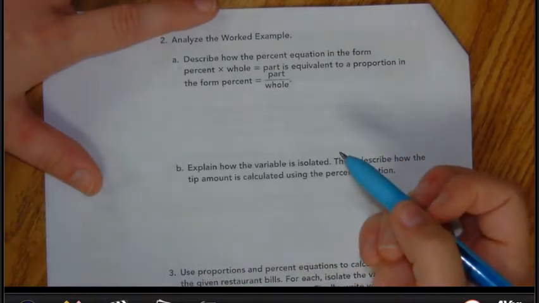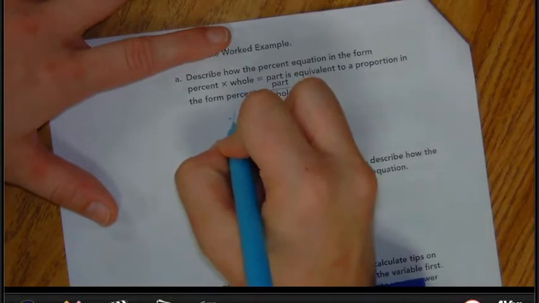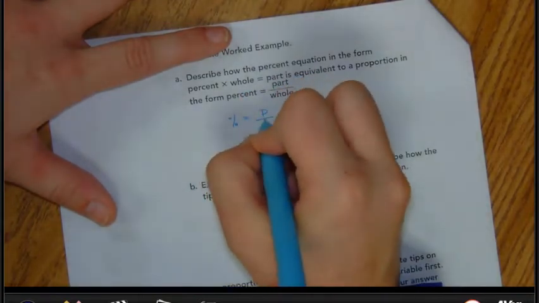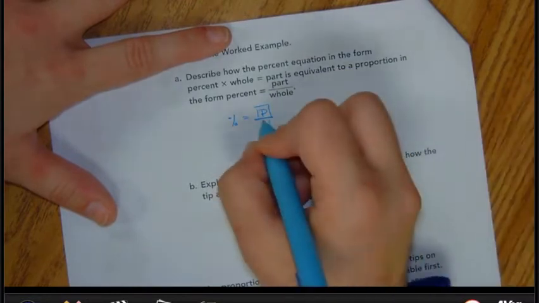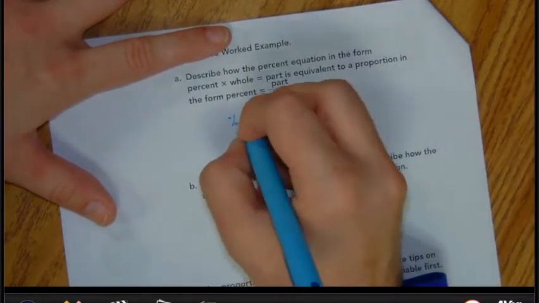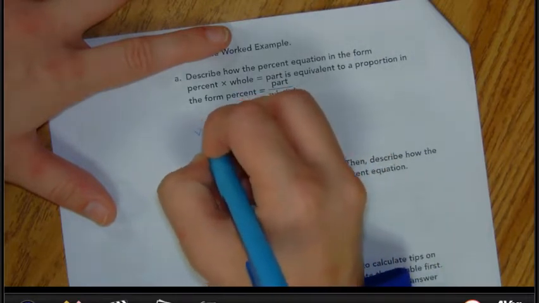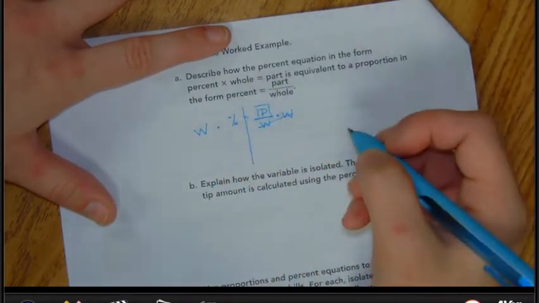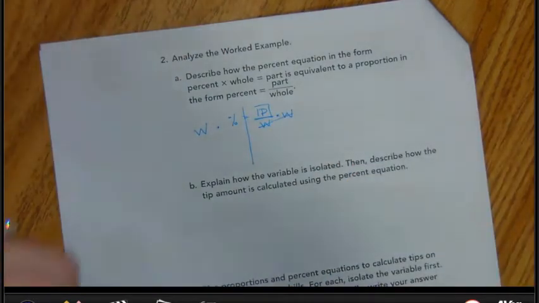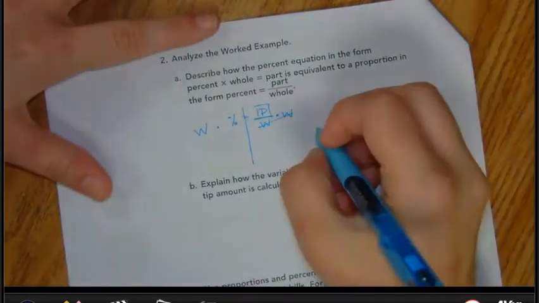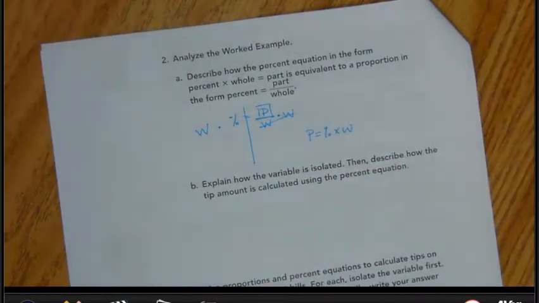Okay. So in order to get to part, we see that we have percent is equal to part over whole. My goal here is to get part by itself. Right now I'm dividing it by W, so to get part by itself, I need to multiply by W on both sides. To have part equal to percent times the whole.